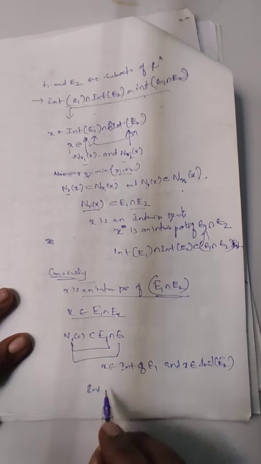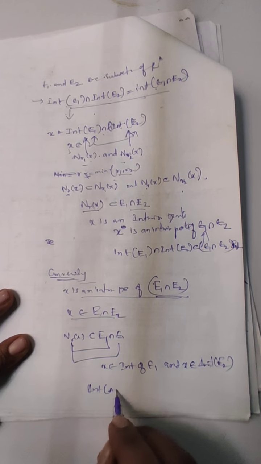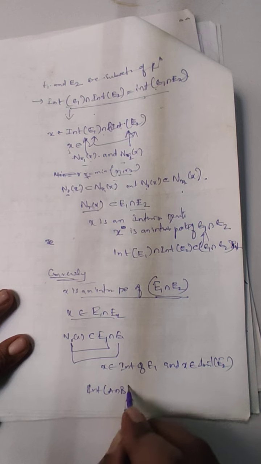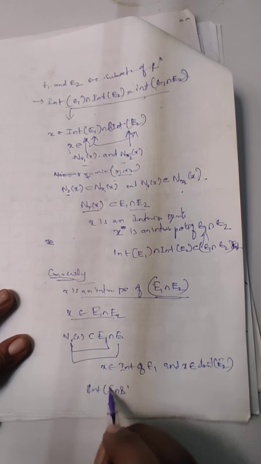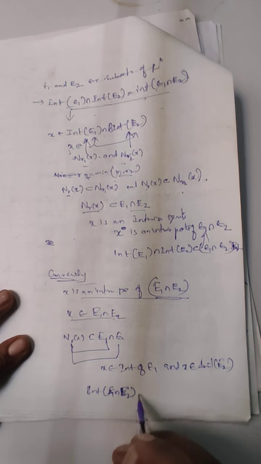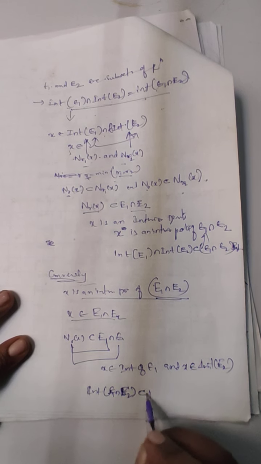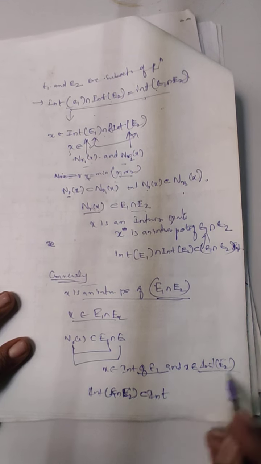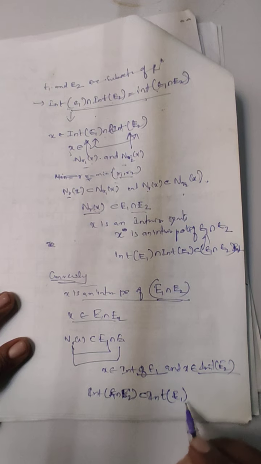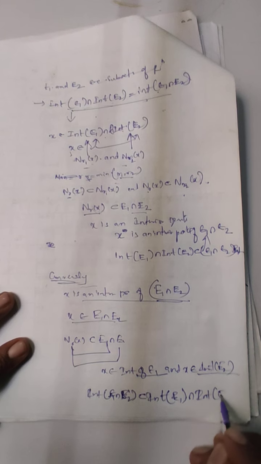So that means we can write the interior of E1 intersection E2 is a subset of the interior of E1 intersection the interior of E2.